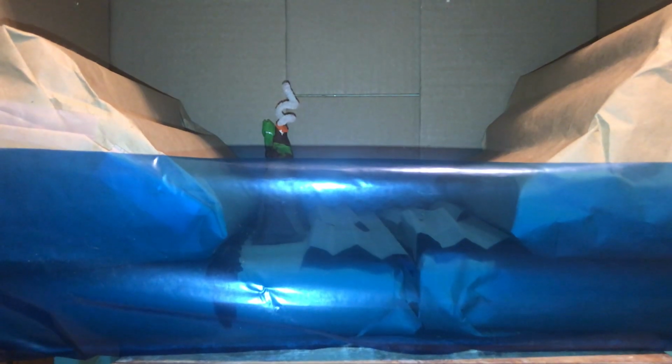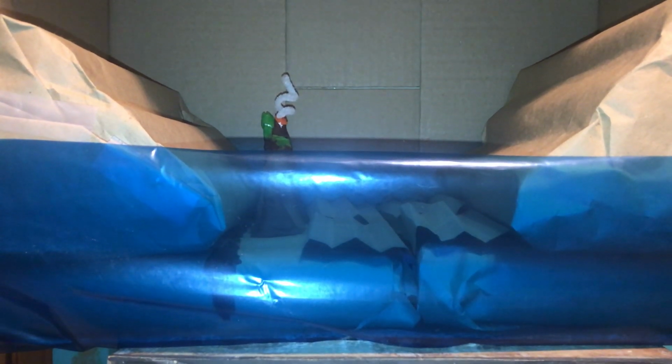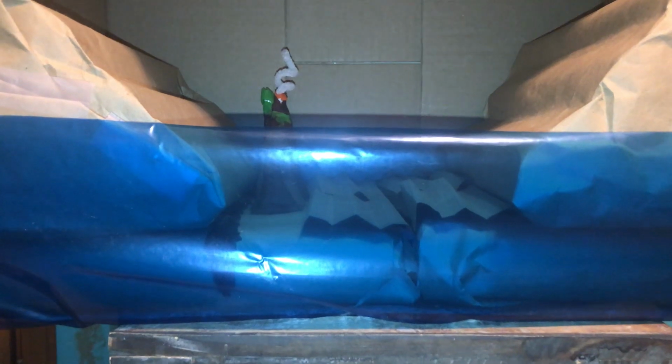Hello everyone, today we are going to be talking about the ocean and exploring a 3D model of the topography of it. I made this out of styrofoam, brown paper, modeling clay, paint, and the blue plastic at the front that you see that represents the water. So in this, we have all the different features of the ocean floor.